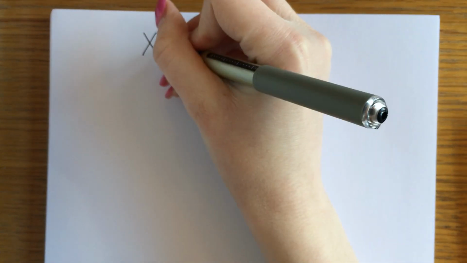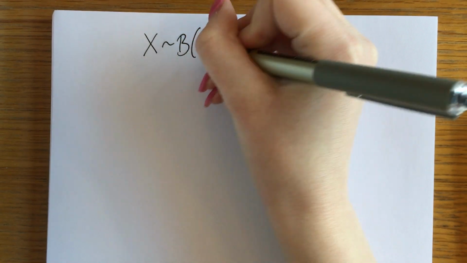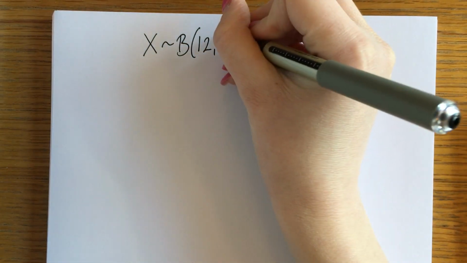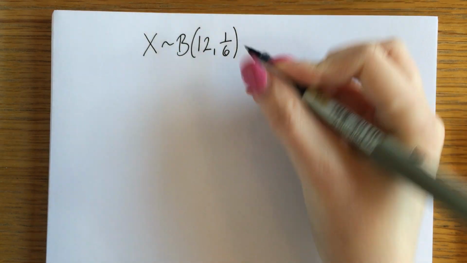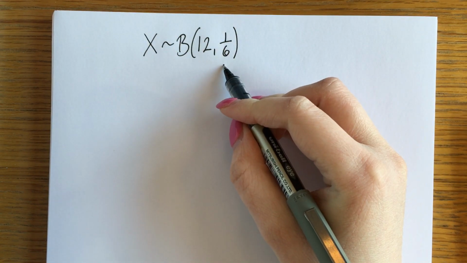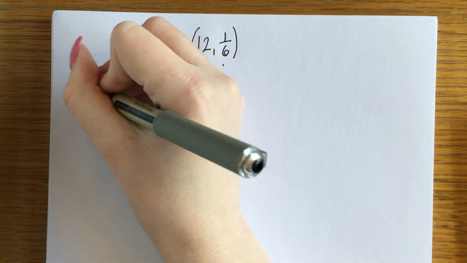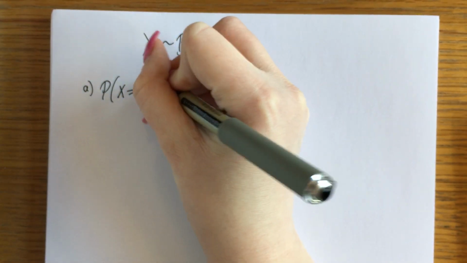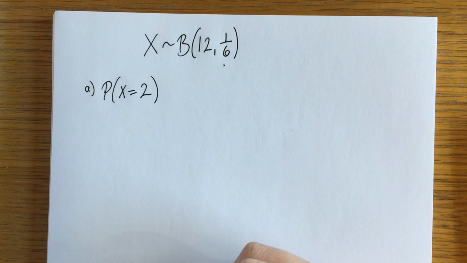So a random variable x is binomially distributed with a sample size of 12 and a probability of success of 1/6. Find the probability that x is equal to 2.